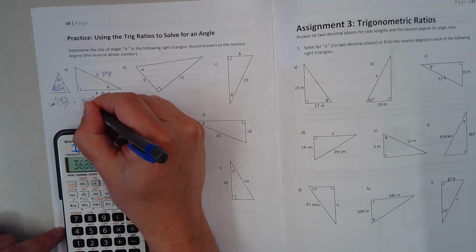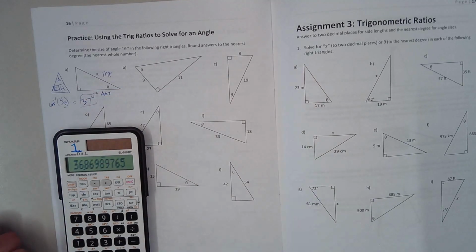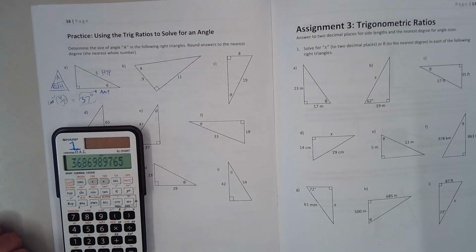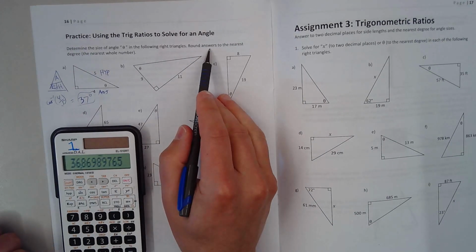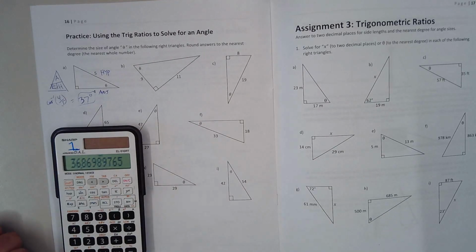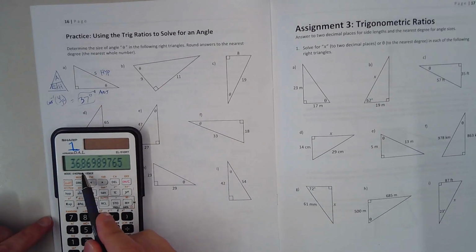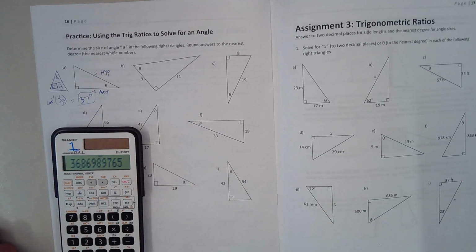37 degrees. Anybody else get 37? Yeah. And it says here, round answers to the nearest degree. You're either going to go up to 37 or down to 36. Because it's closer to 37, we'll call it 37. Okay.